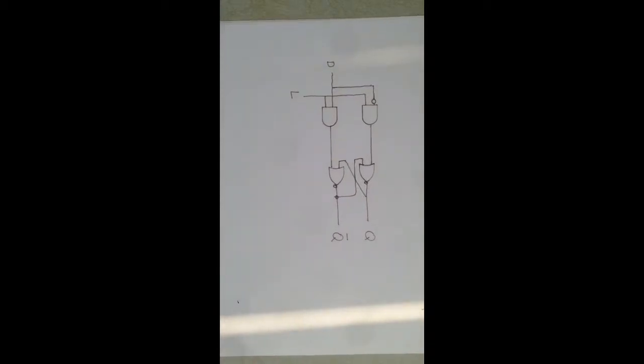Okay, so I'm just going to try to go over once more the flip-flop because there was a little bit of confusion, I thought, at the end of recitation today, and I wanted to clear it up. So this is the basic flip-flop circuit.